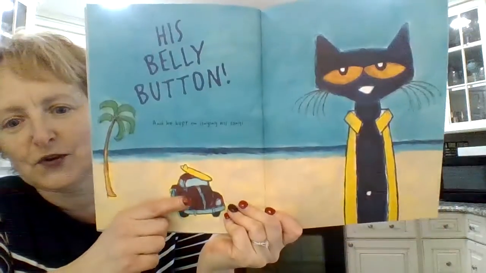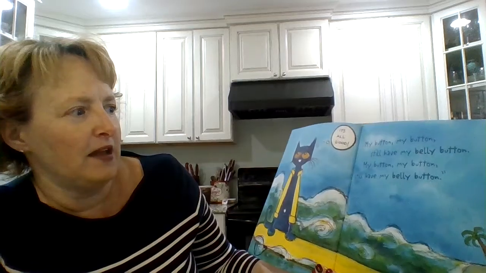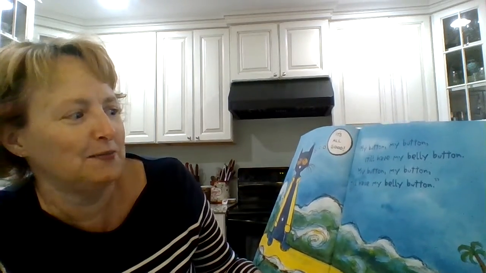So now he's like a surfer dude because his shirt's not buttoned up. It's all good, Pete said. My button, and I still have my belly button, I still have my belly button.